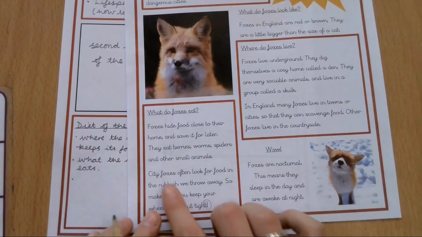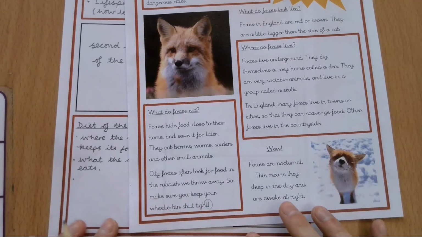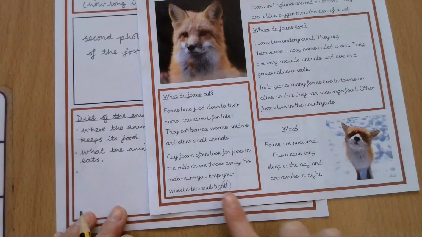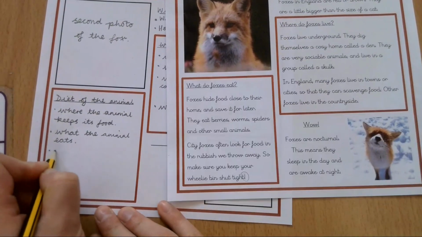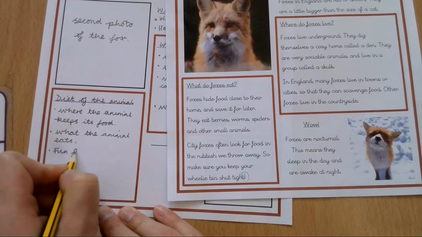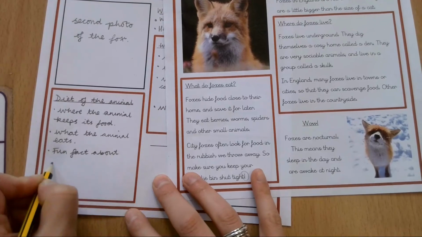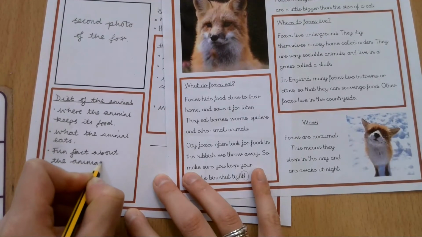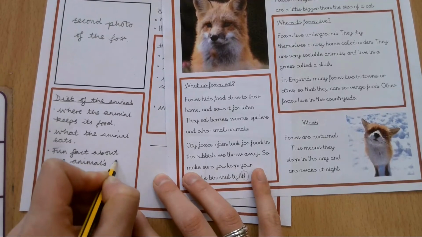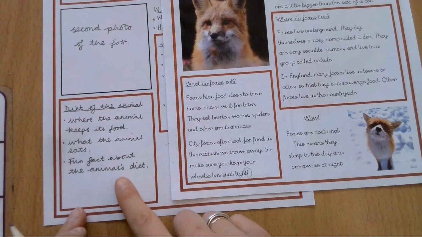City foxes often look for food in the rubbish we throw away, so make sure you keep your wheelie bin shut tight. So that's telling us a fact, a fun fact about their food. And there we finished our third box.